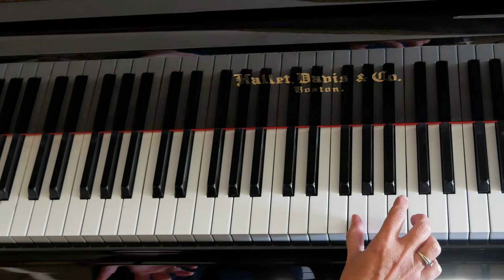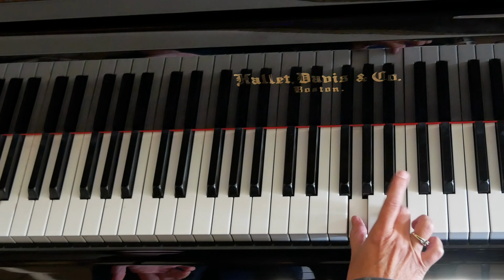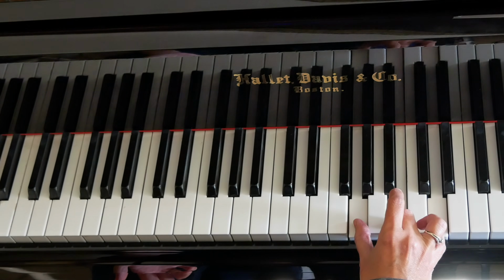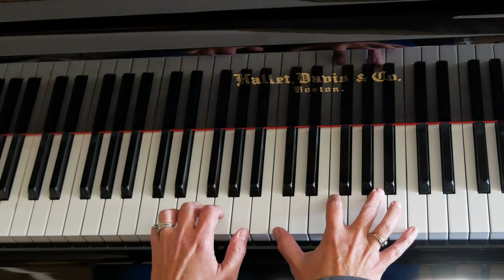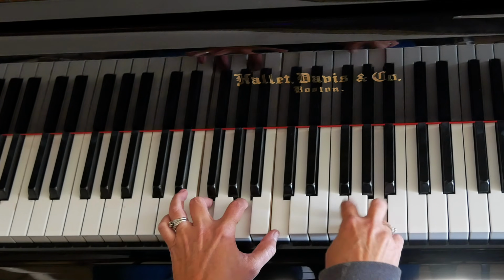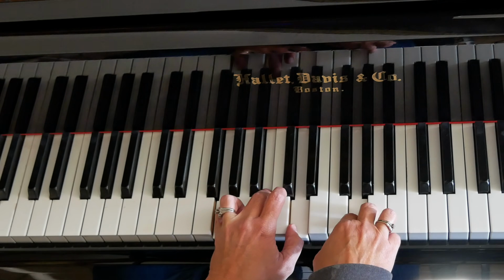Build a, what do you build? Major triad. That's right. 1, 2, 3, 4. And then, so we have to see if a G major chord is going to work in the key of F. What it is.